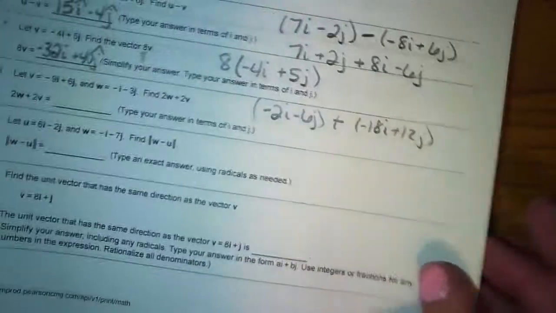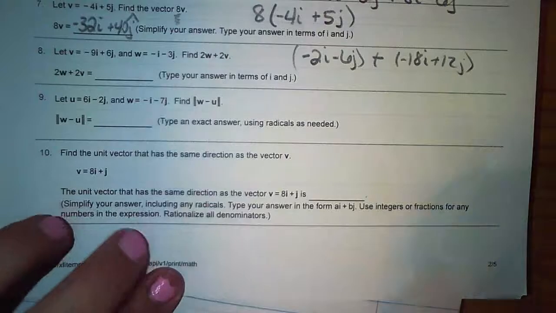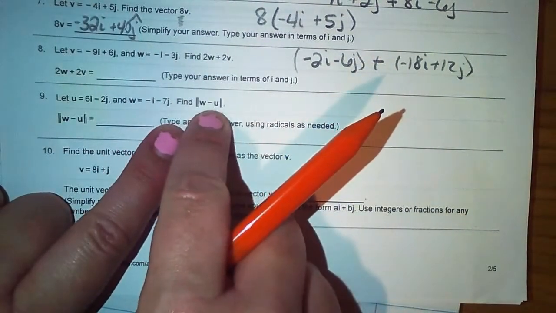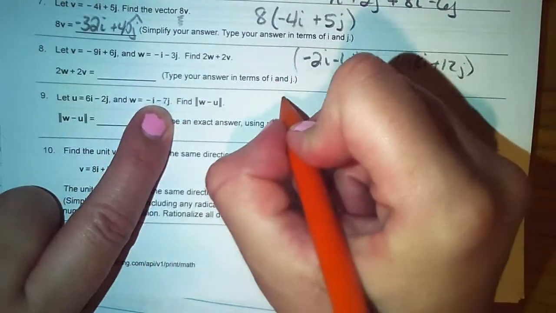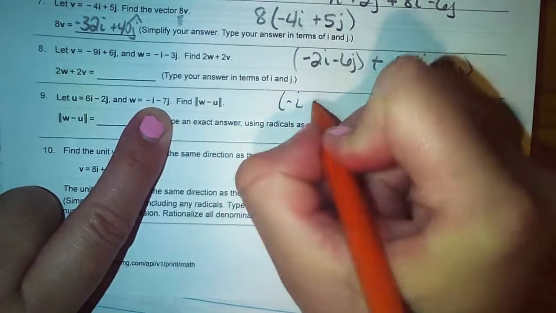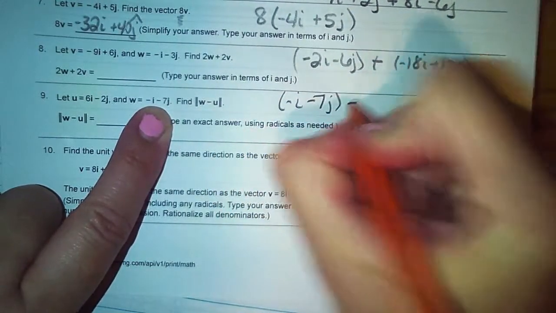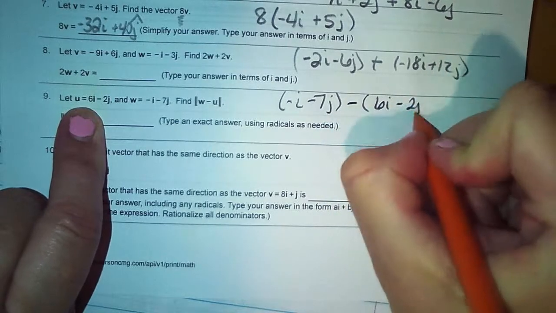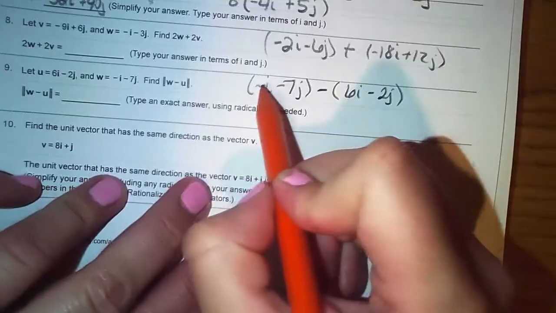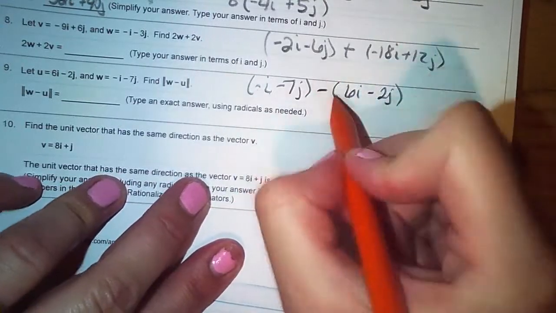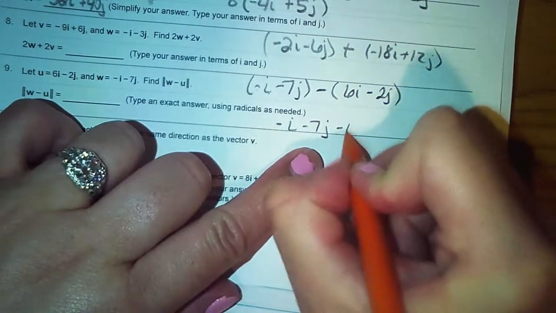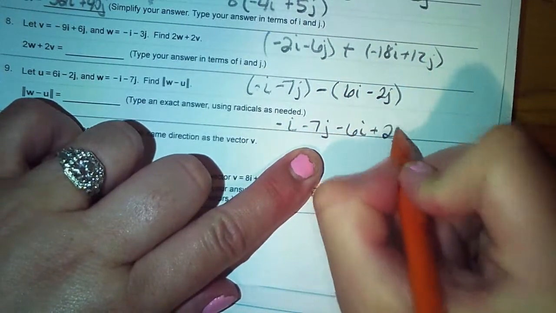Unfortunately, I'm going to have a little bit of a second video, but it won't be long. All right, so the first thing I want to do is find w minus u. So if w is negative i minus 7j minus, what is u? 6i minus 2j. So negative, remember that's going to distribute out. So I've got a negative i minus 7j minus 6i's plus 2j's.